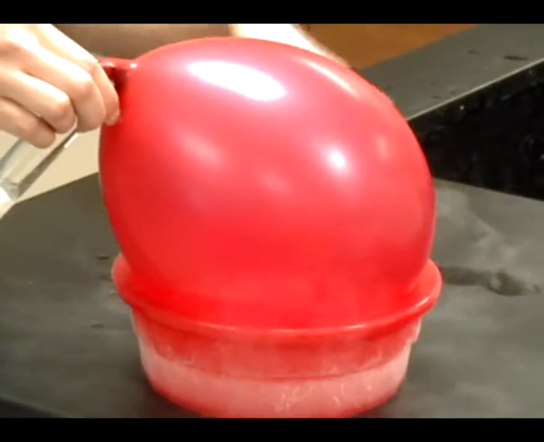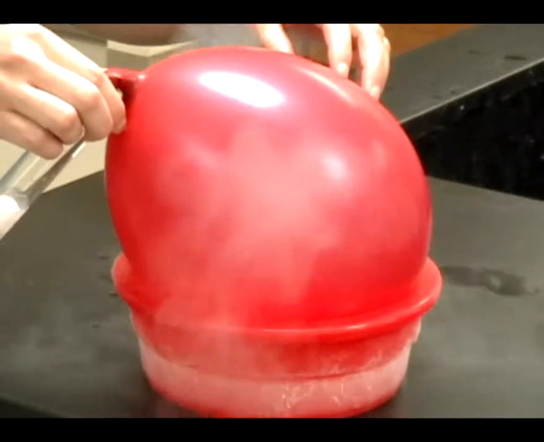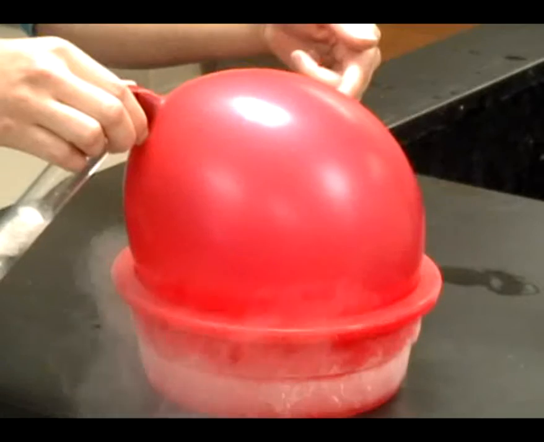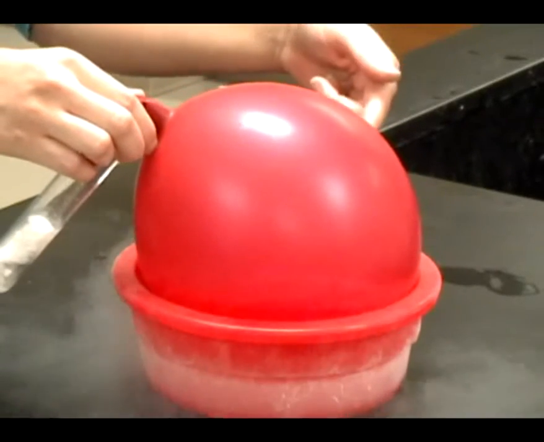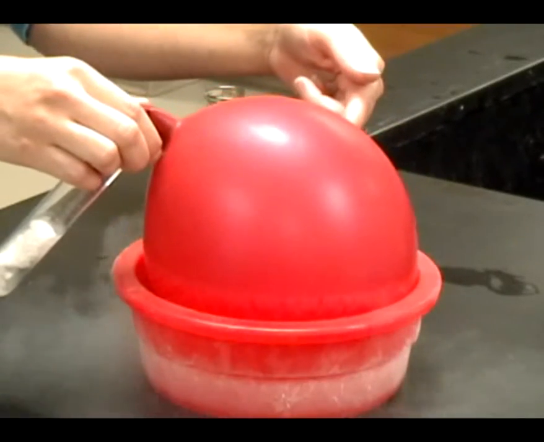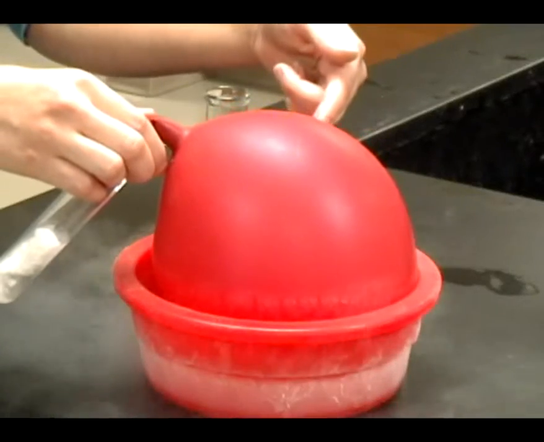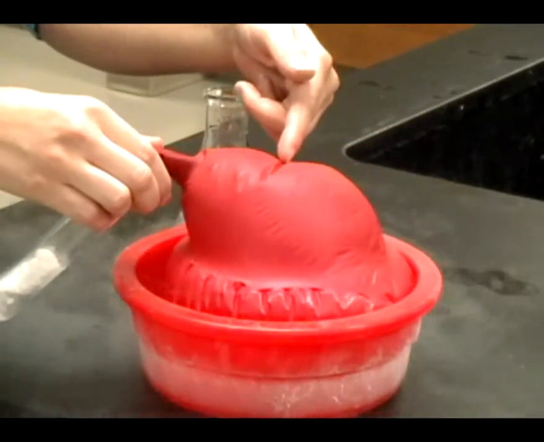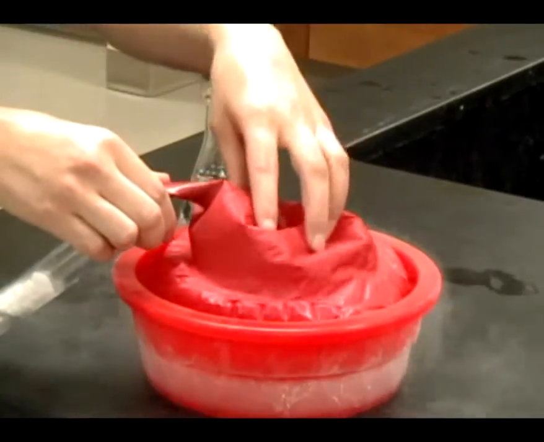So when I stick the balloon in the liquid nitrogen, the air inside is condensing because the temperature is much colder. The liquid nitrogen has a lower temperature than the actual freezing point of the air in the balloon, which is why it can convert back to solid dry ice.